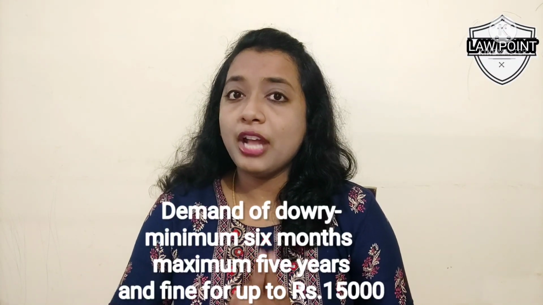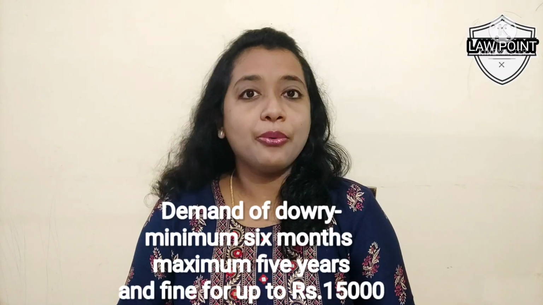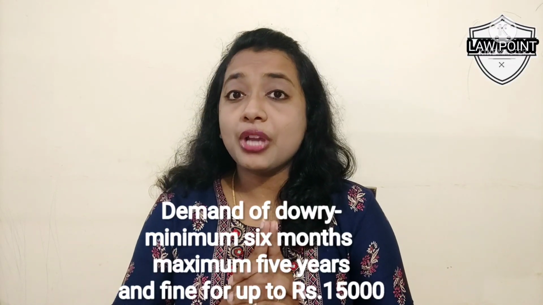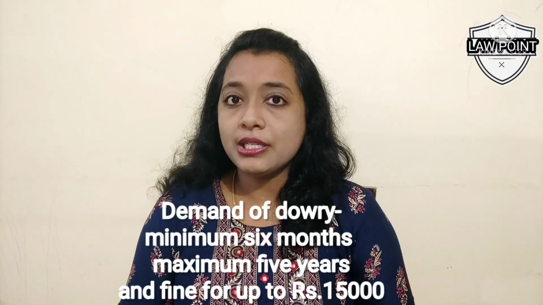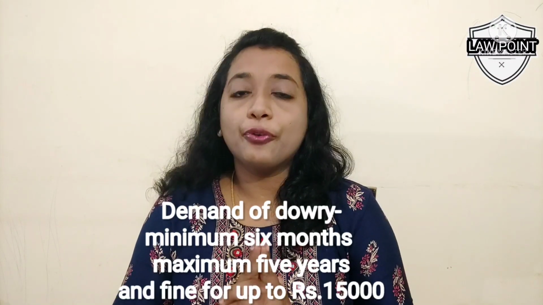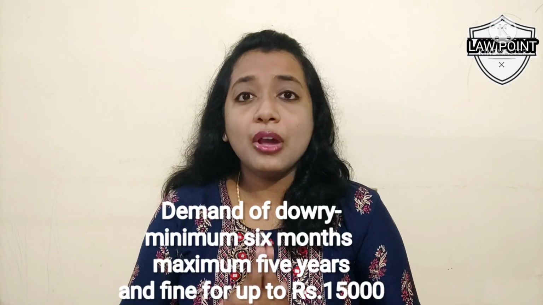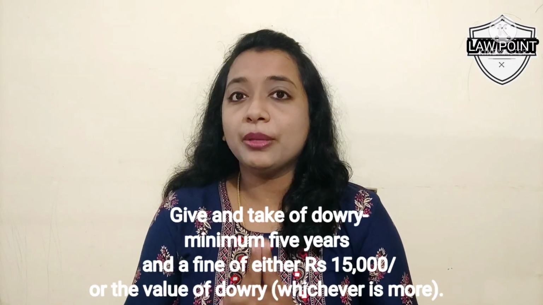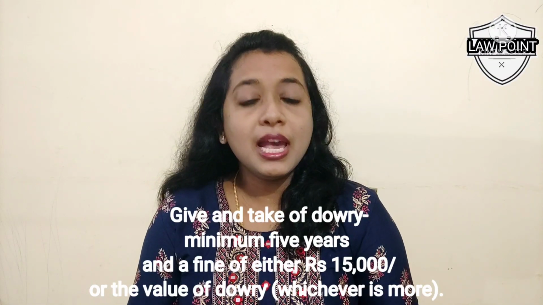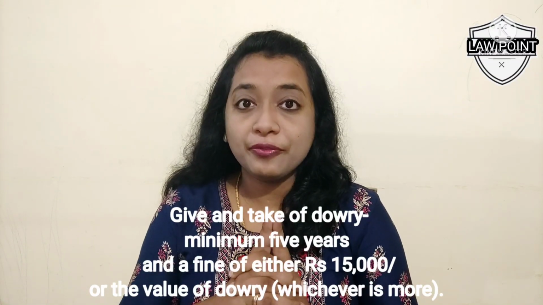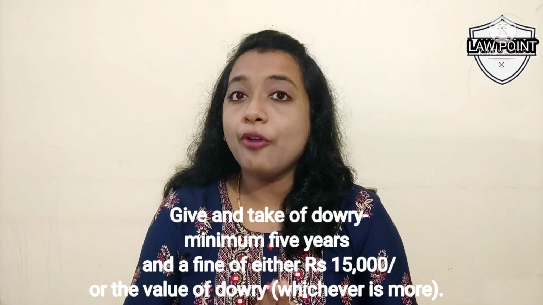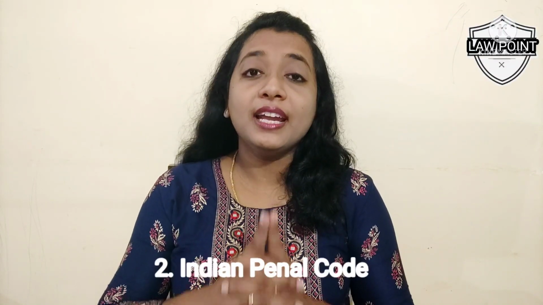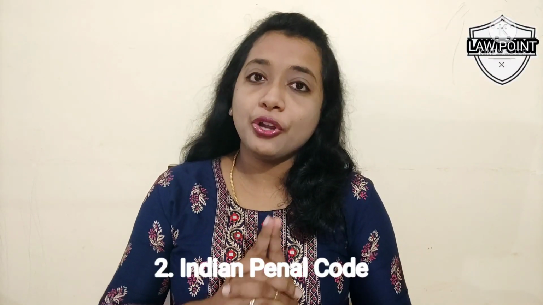If there is a demand for dowry, then the person who has demanded dowry is punishable with a minimum imprisonment of 6 months, which can stretch up to a maximum of 5 years, and shall also be liable to fine of rupees 15,000. If there is give and take of dowry, then the accused persons are punishable with a minimum imprisonment of 5 years and shall also be liable to fine of rupees 15,000 or the value of dowry, whichever is more.